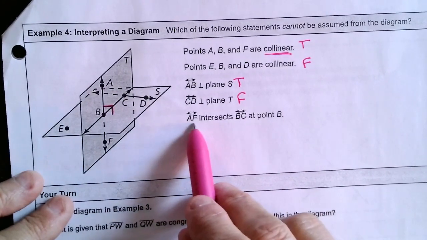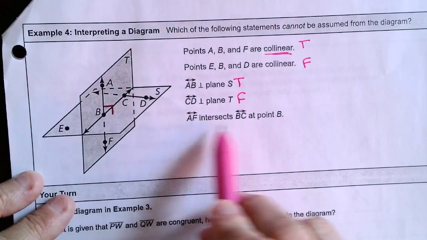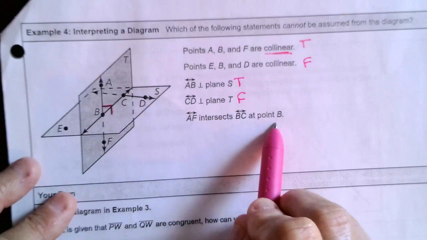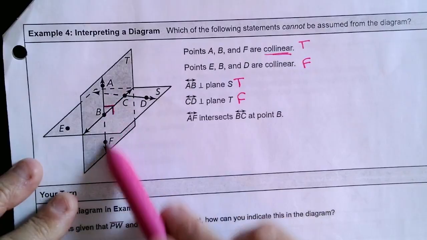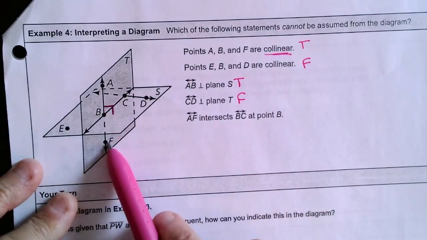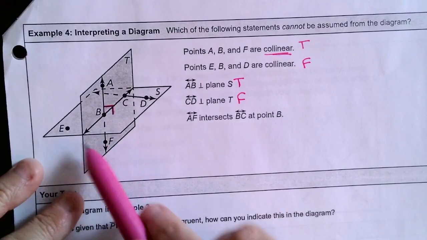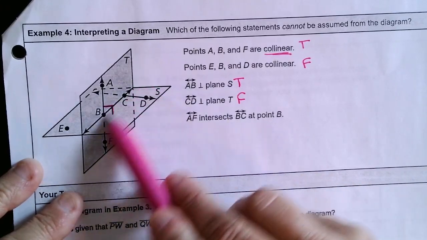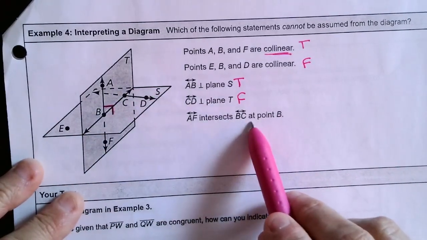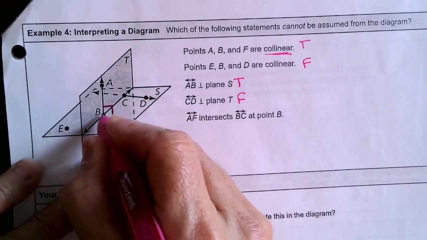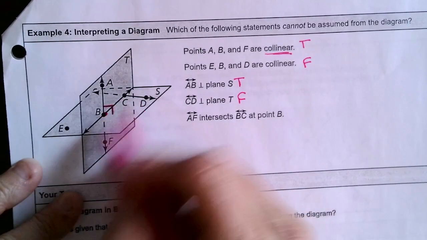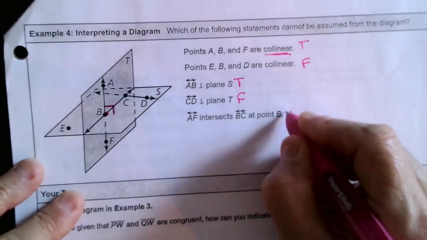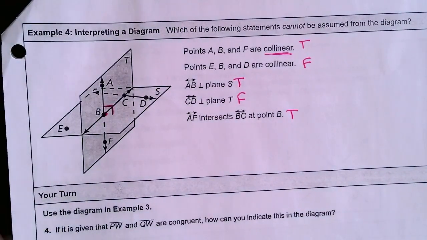And then the last one is line AF intersects line BC at point B. So let's see, line AF is this one right here going up and down. Line BC is right here, going this way, and it says it intersects at point B. Yeah, I can clearly see the point right there of intersection. So that one is also true.